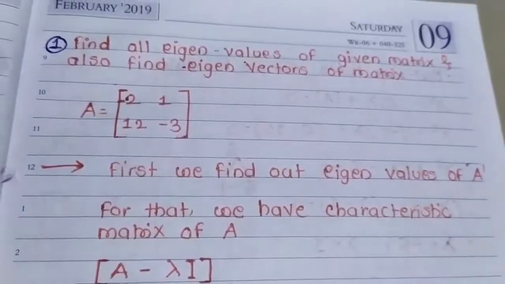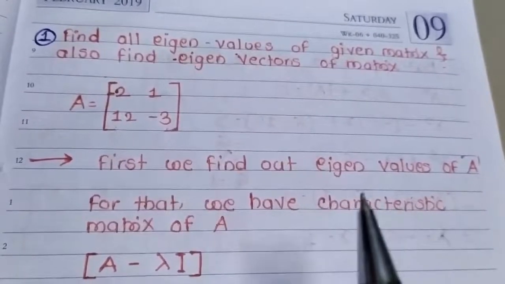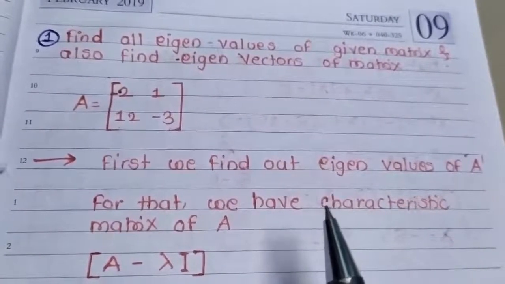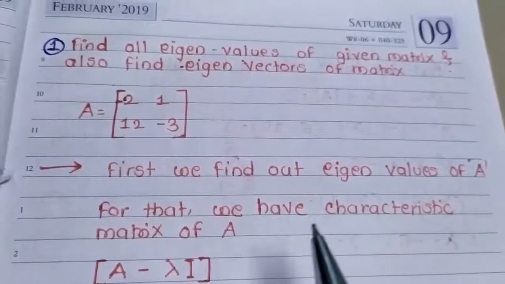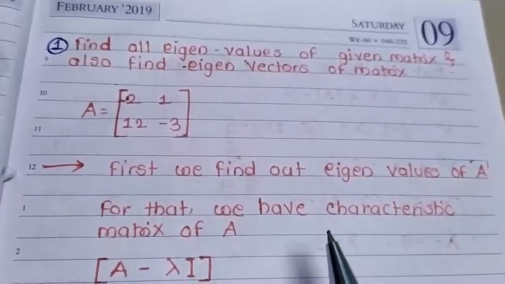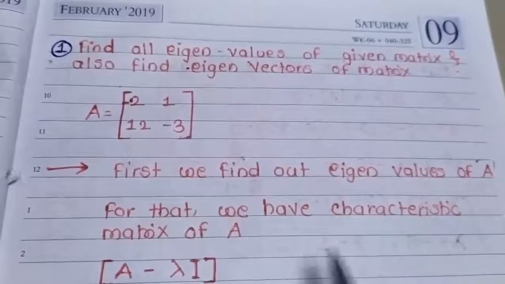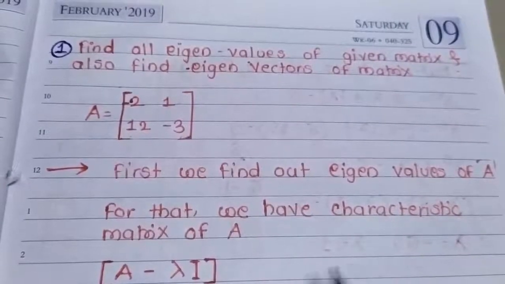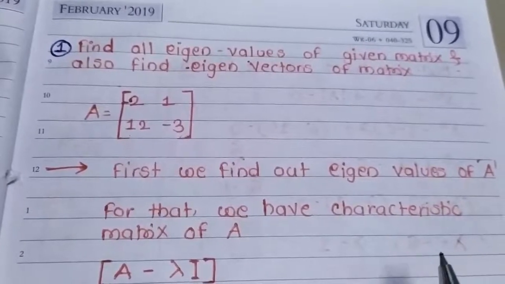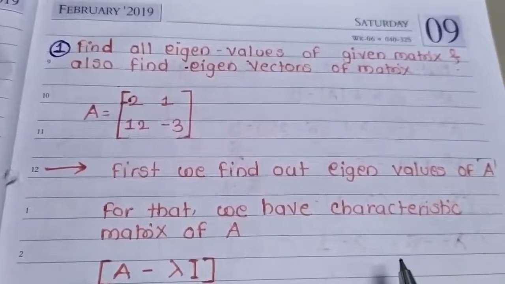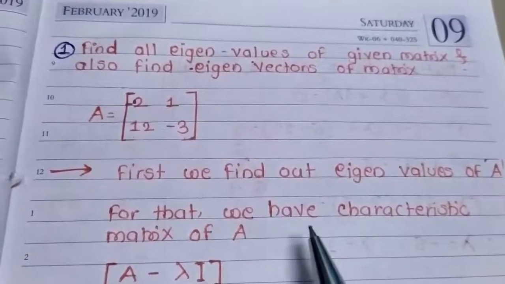In the last episode, we have seen tricks to find the eigenvalues of a given matrix. But in this episode, we will see both methods: using A minus λI after finding the determinant of A minus λI, and the tricks we saw in the last episode, which are also used in this lecture. Let's see.